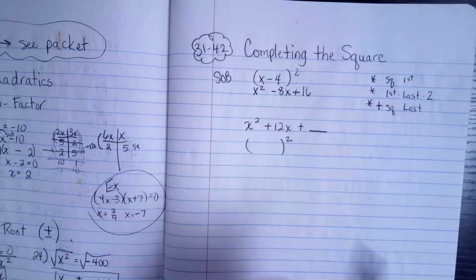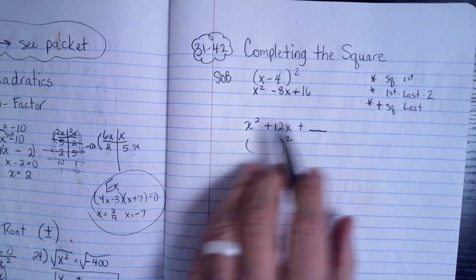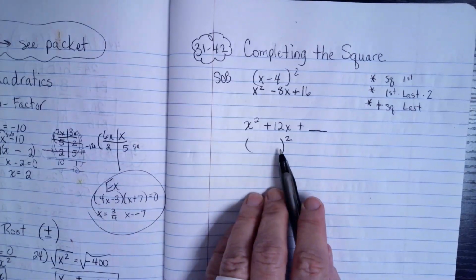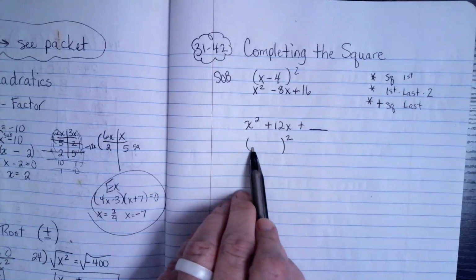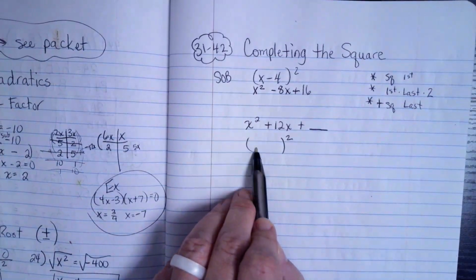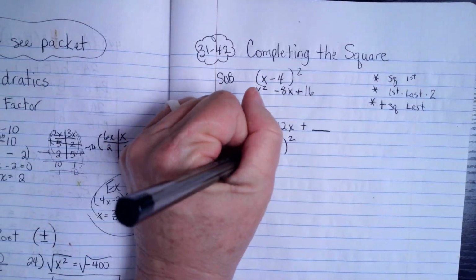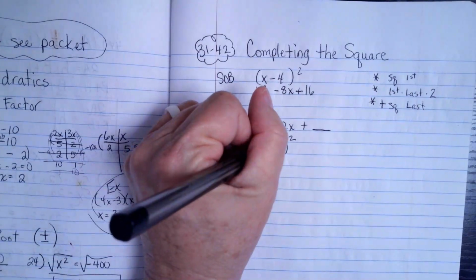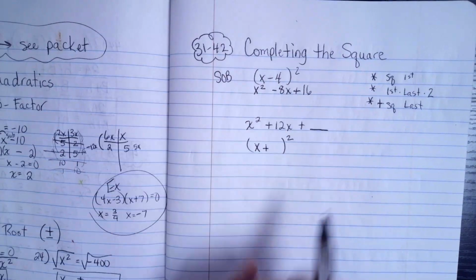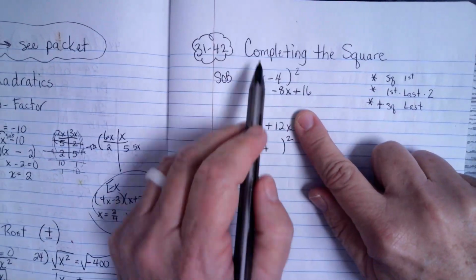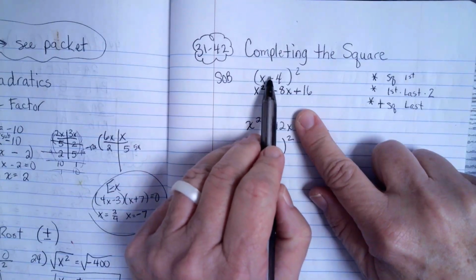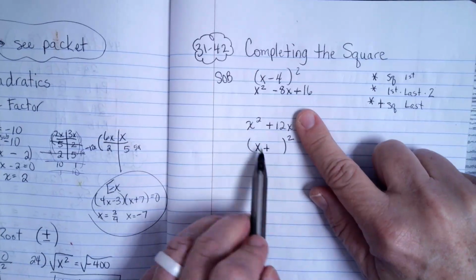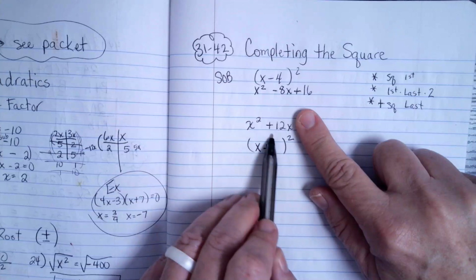So underneath here, so here's my blank row, and here's my SOB underneath it. What do you think was right here in the SOB? An x, right? And then the plus sign. Now how do you know it's a plus sign for sure? Because this one's a plus. So if the binomial has a minus, the first sign will be minus. Okay. If the binomial has a plus, the trinomial, the first sign will be a plus.